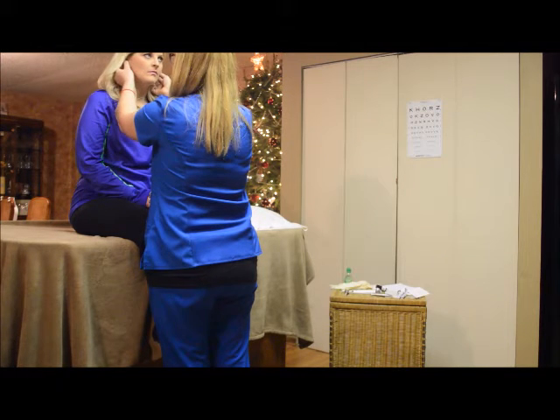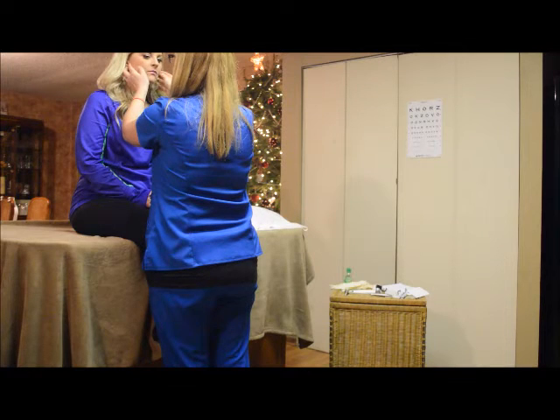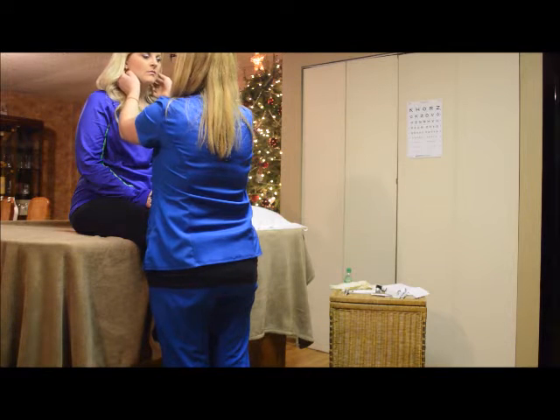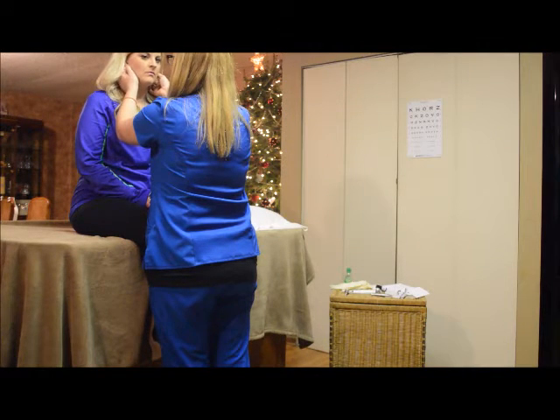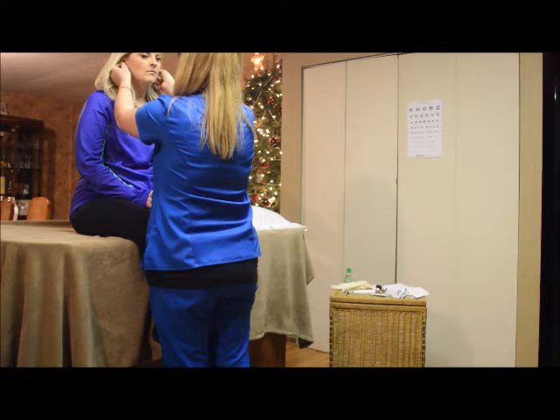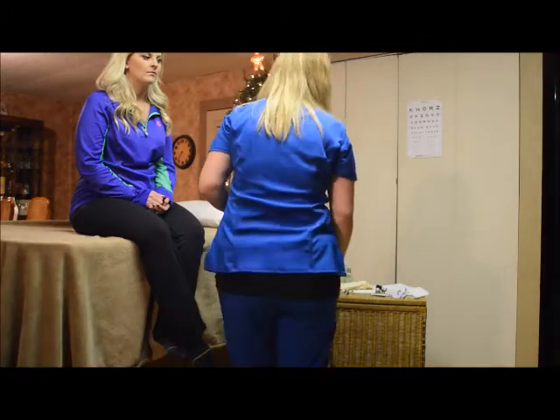I'm just feeling here. Alright, so I'm just gonna check some lymph nodes. So pre-articular lymph node, posterior articular lymph node. Good. And you said no pain or tenderness? No. Okay. Good.